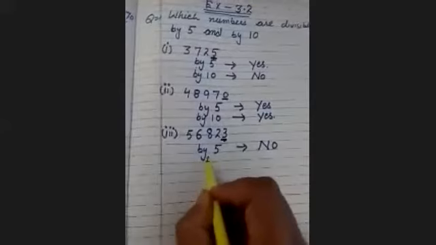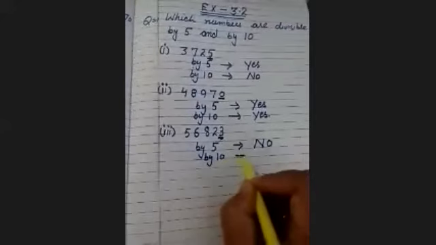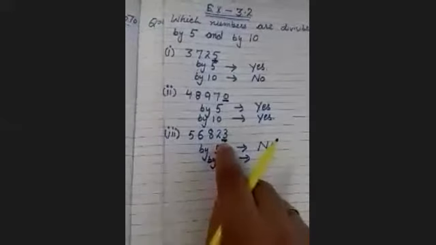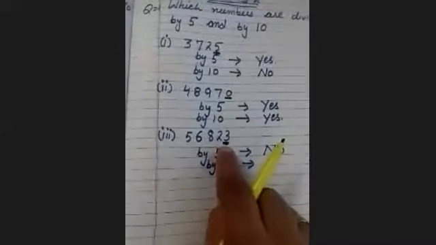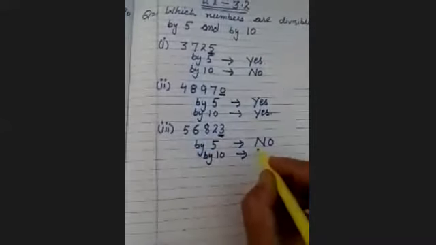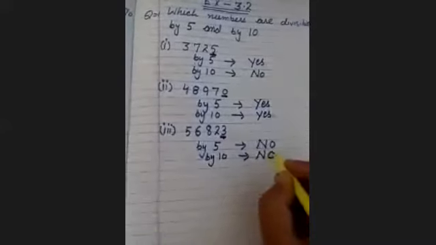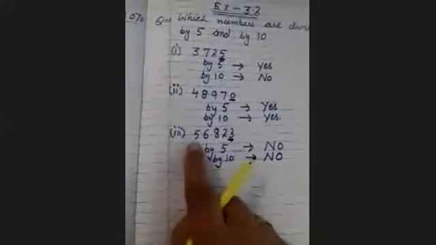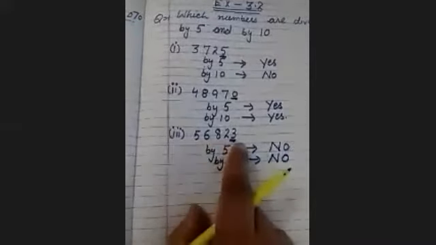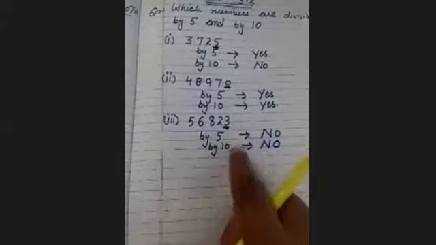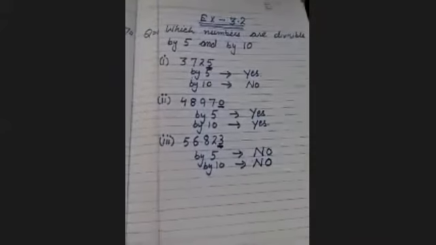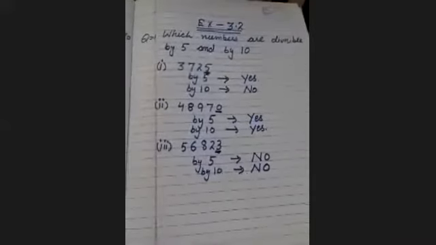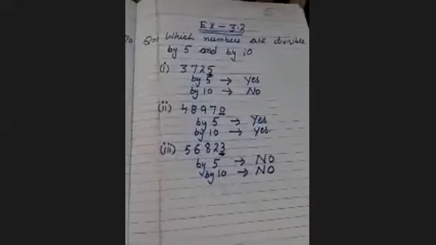Now check divisibility by 10. Again, check last digit. A number is divisible by 10 if our last digit is 0. But here our last digit is 3. So the answer is no. So 56,823 is not divisible by 5 and 10. Clear, students? This is first, second and third part of question number 1.